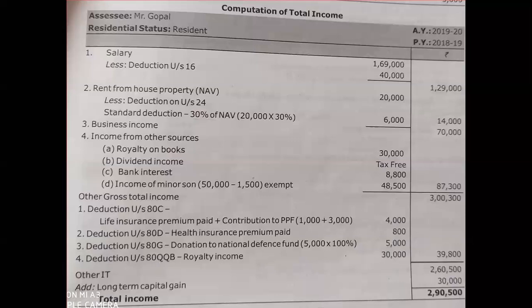So other gross total income is 3,00,300. From that, deductions under section 80C to 80U, 39,800. So the balance amount, that is 2,60,500, will be called other gross total income. And to that, we need to add back the long-term capital gain, that is 30,000. Now the total income is 2,90,500. Now we need to calculate the tax liability.